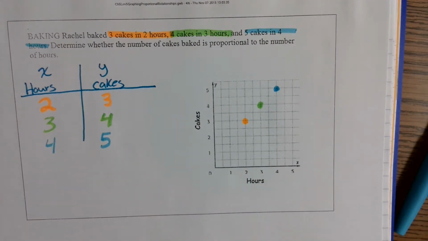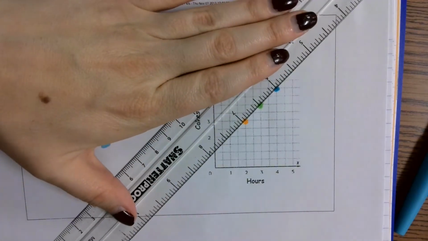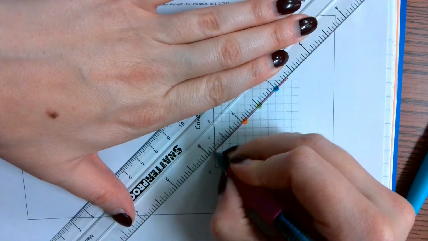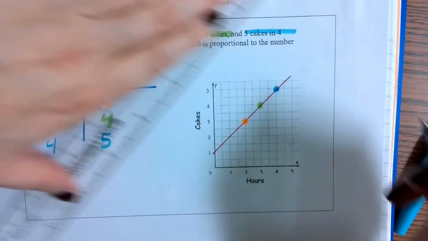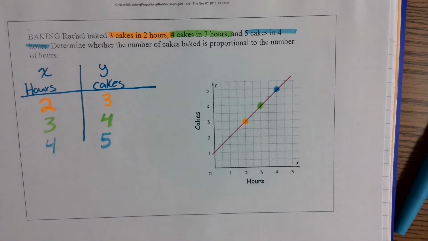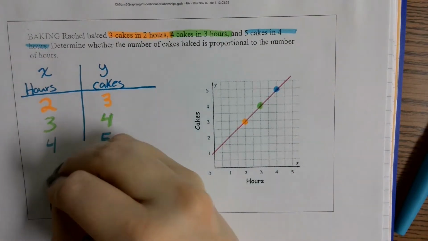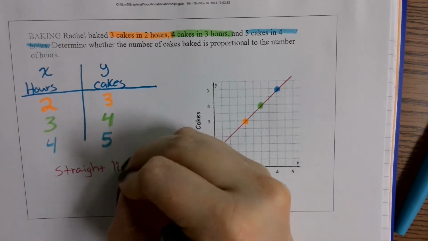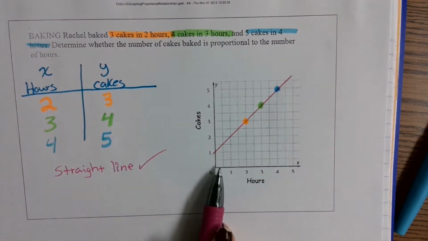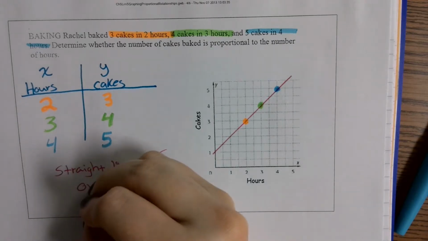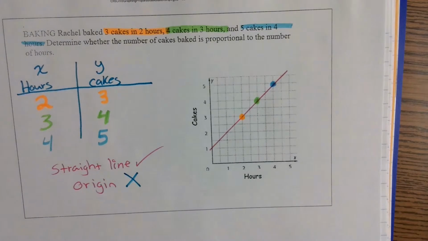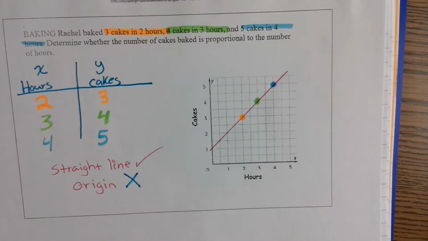And now I need to go ahead and connect them. Are they connecting to make a straight line? Yes. So that checks off. The straight line checks off. Does it go through the origin? No. The origin, it does not go through it. So I put a big X by the origin, which means that this is non-proportional.